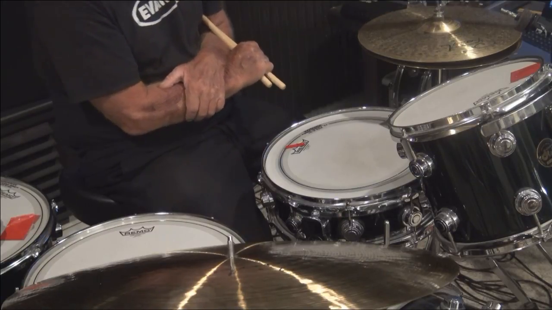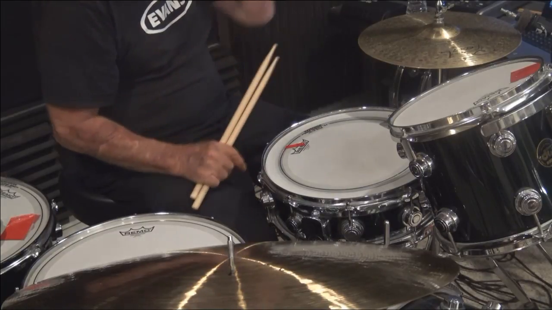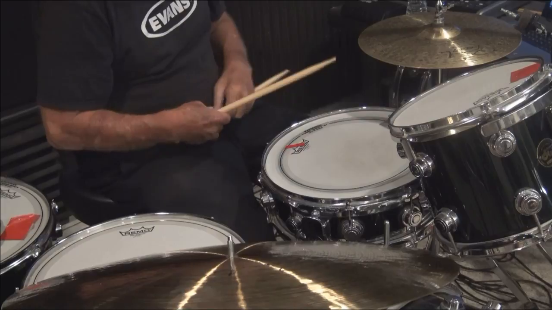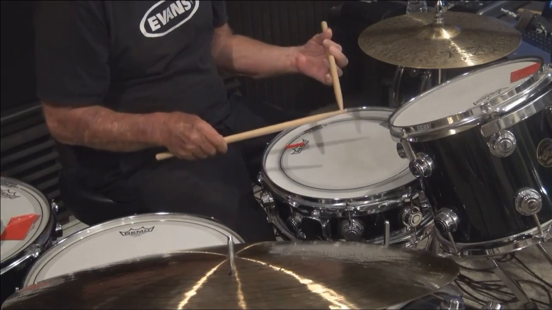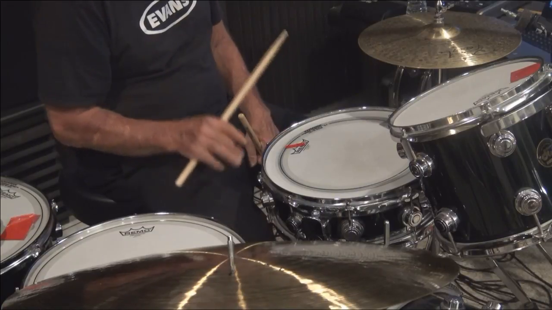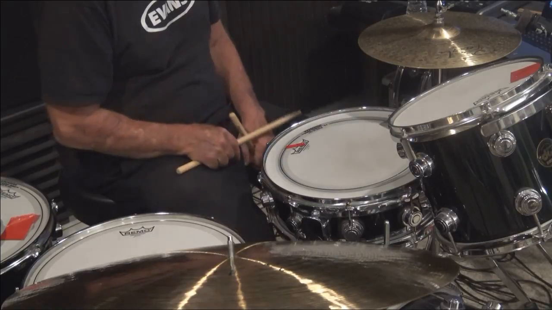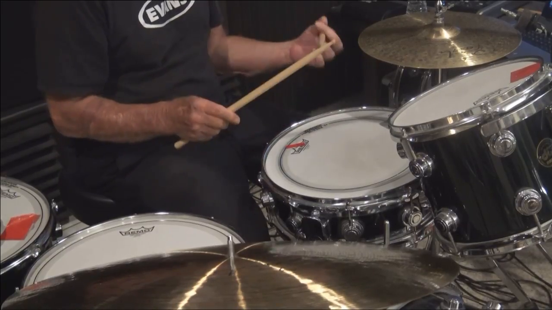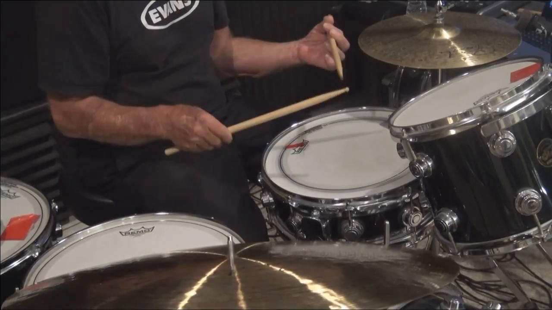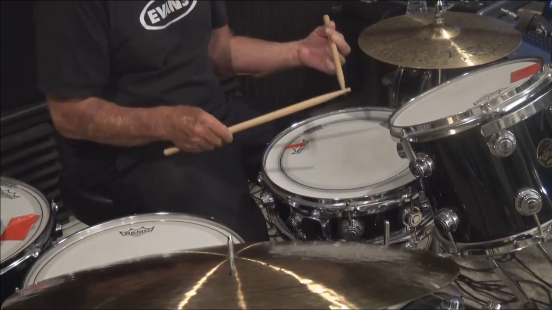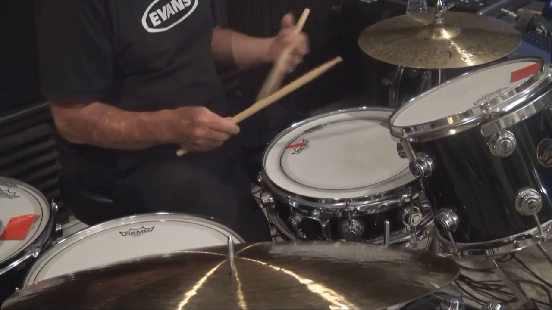What I like to do is stay with the 3 against 2, but I'm going to do the stick control book as written on the snare drum. 3 and 4. Okay? Now, I'm going to play my bass drum as an endurance exercise to do the triplet. 1, 2, 3. That's line 1. 1 and 2. Line 3.